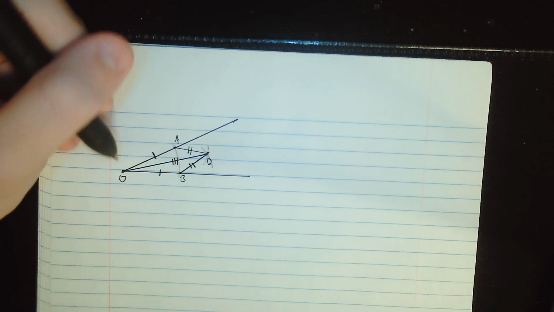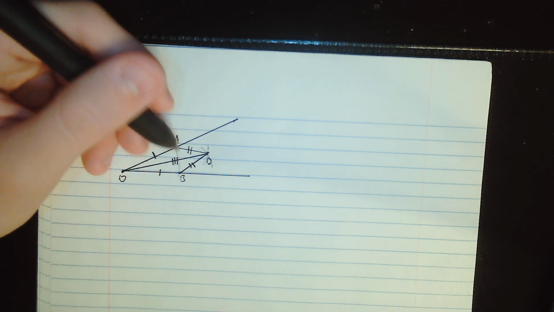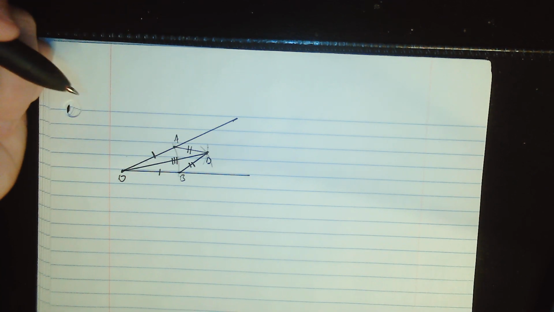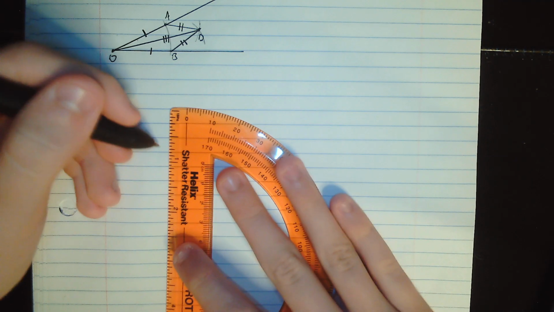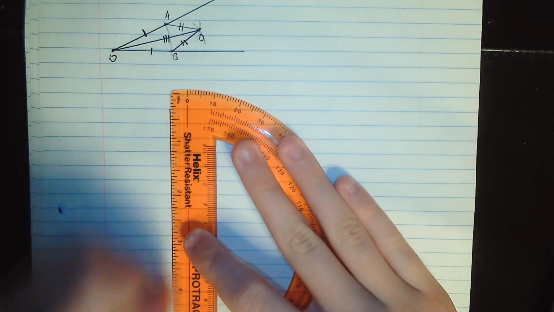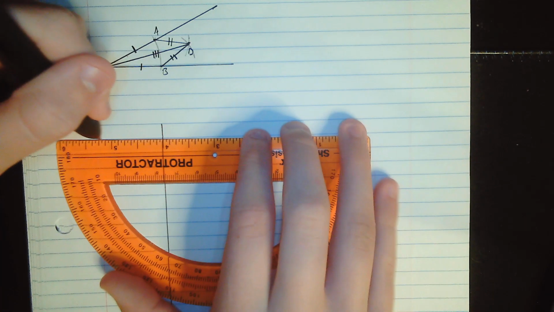And now notice triangles OAD and OBD are now the same by SSS. So to prove that, we're going to make a 2-column proof. I made that way too small, but it's fine.